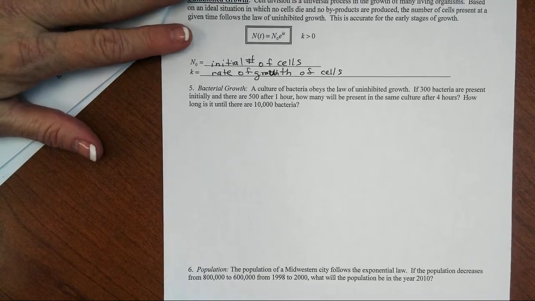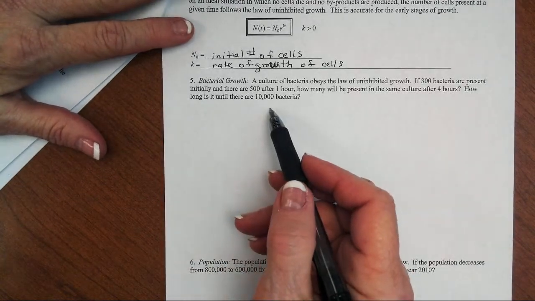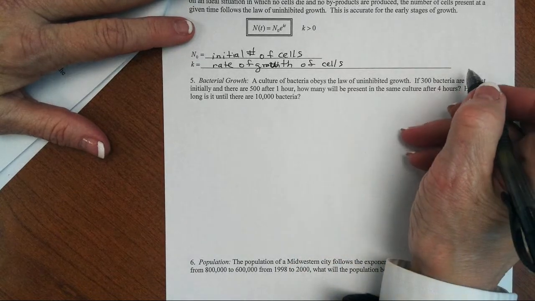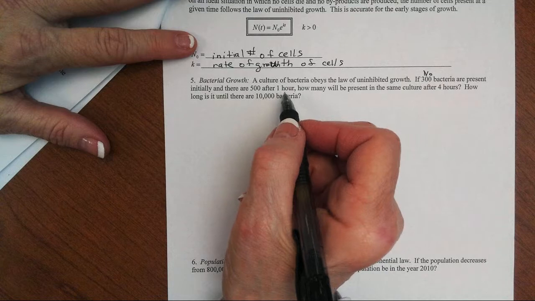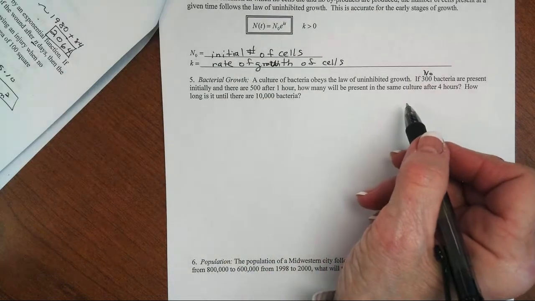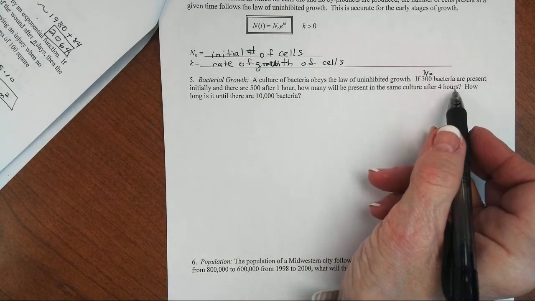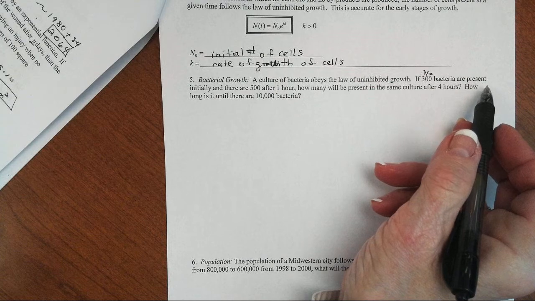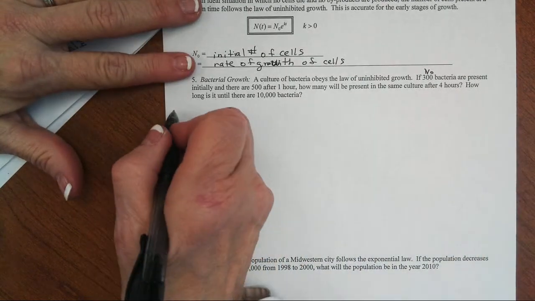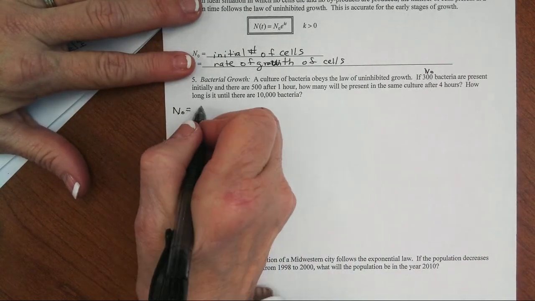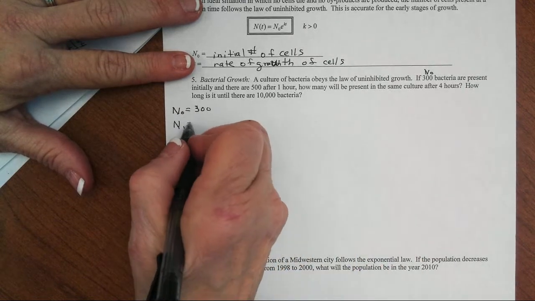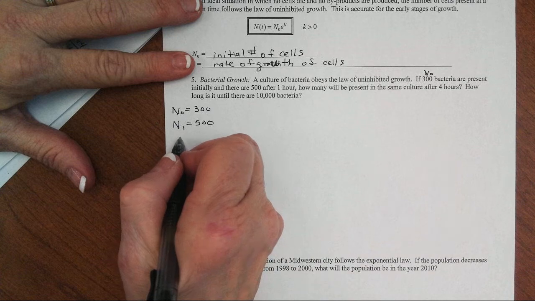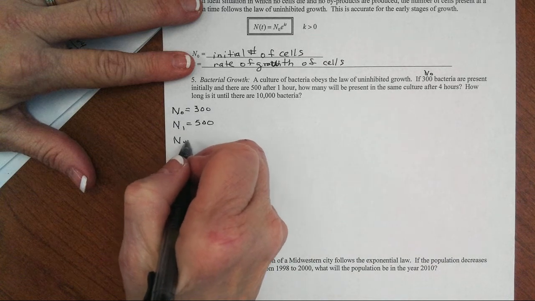So a culture of bacteria obeys the law of uninhibited growth. 300 bacteria are present initially. So that's n sub 0. And there are 500 after 1 hour. How many will be present in the same culture after 4 hours? How long is it until there are 10,000 bacteria? So n sub 0 is indeed 300. N1 after 1 hour of growth is 500. And we are looking for the n sub 4.